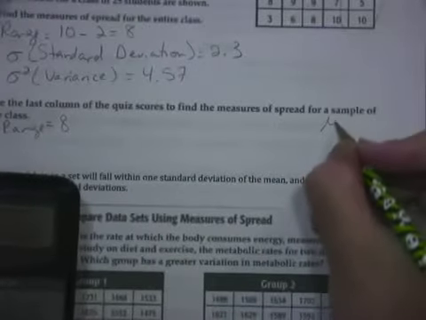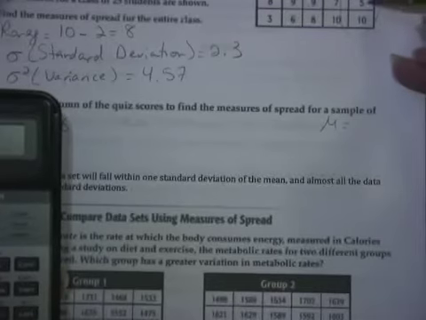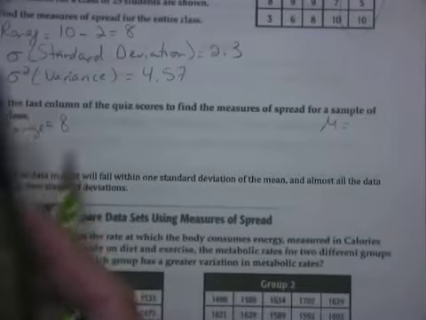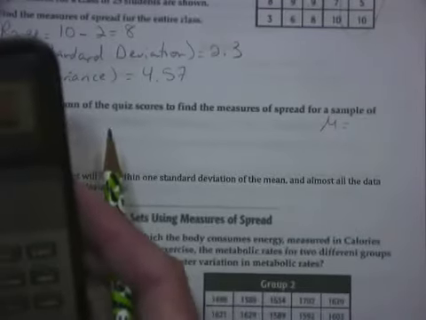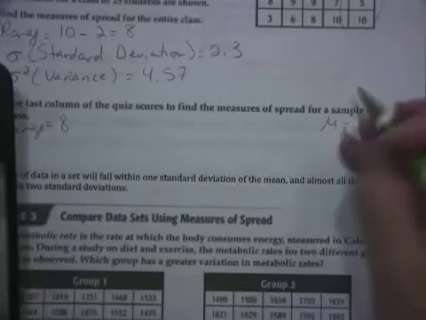So that's 9 plus 6 plus 2 plus 5 plus 10 divided by 5. So that's 6.4.